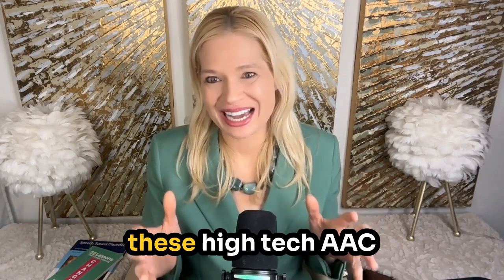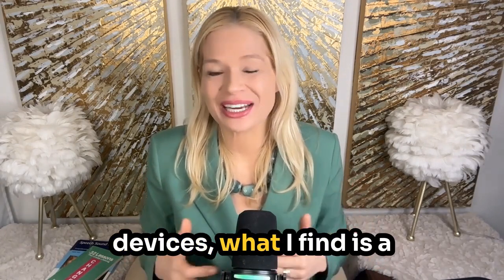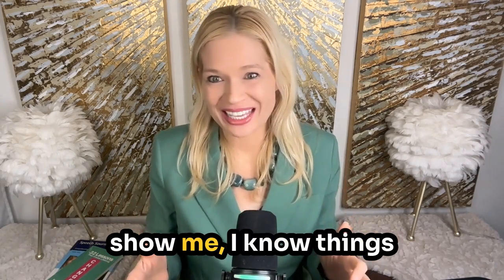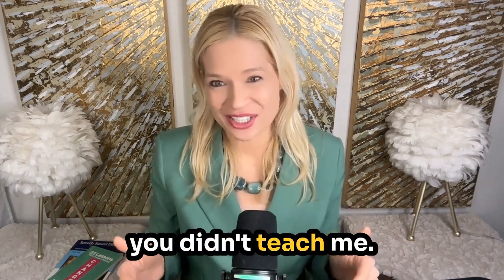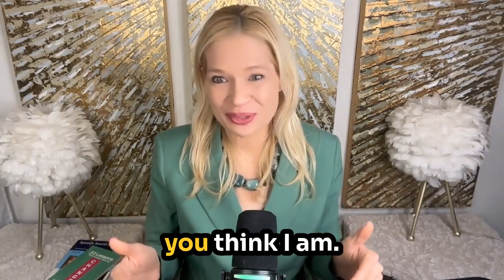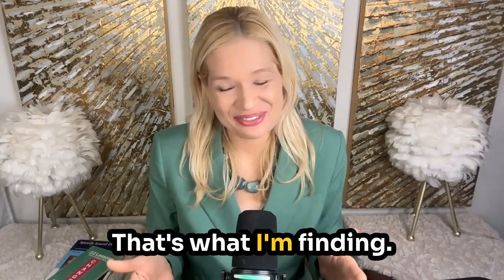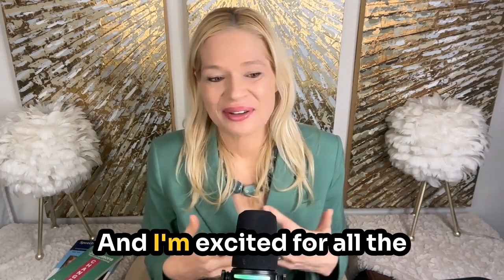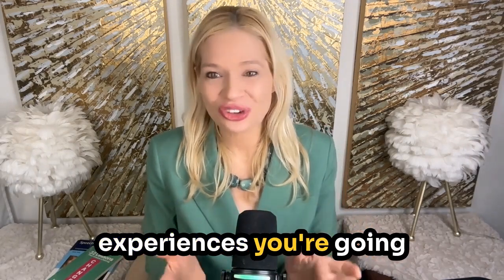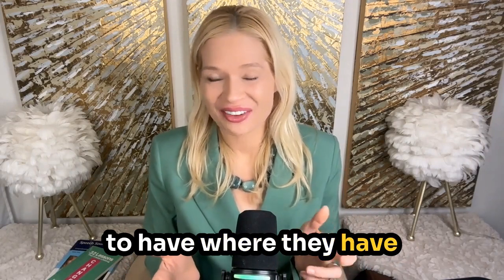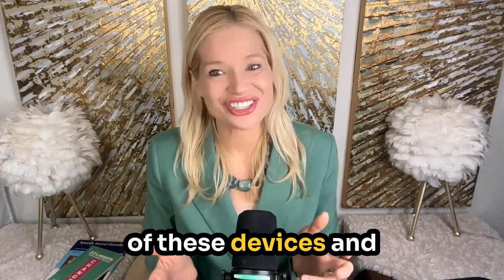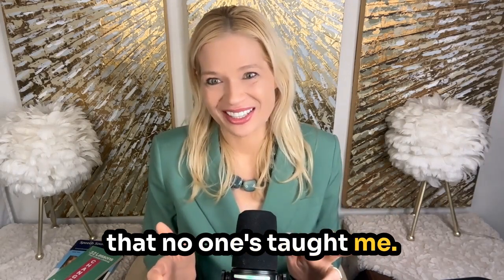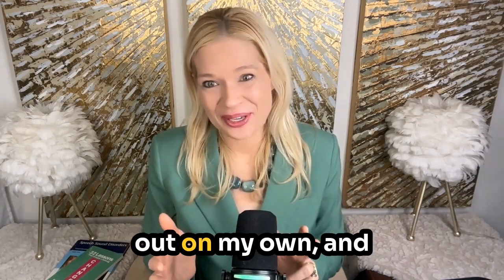When we give them these high-tech AAC devices, what I find is a lot of my children like to show me, I know things you didn't teach me. I'm smarter than you think I am. And that's what I'm finding. That's what they're showing me with the devices. And I'm excited for all the experiences you're going to have where they have their own voice because of these devices and show you, I know things that no one's taught me that I have figured out on my own.